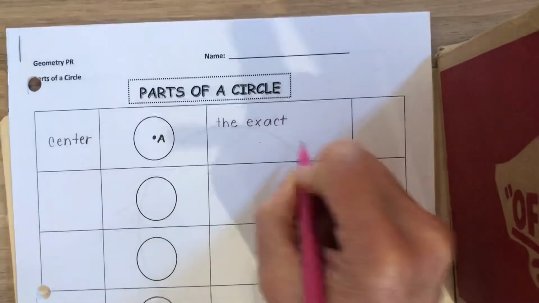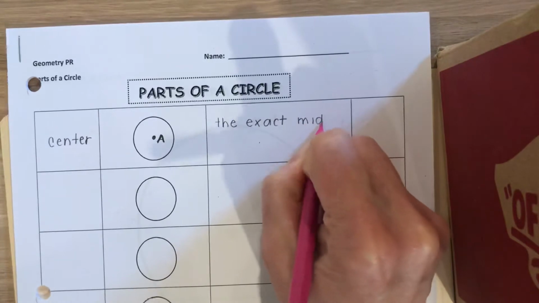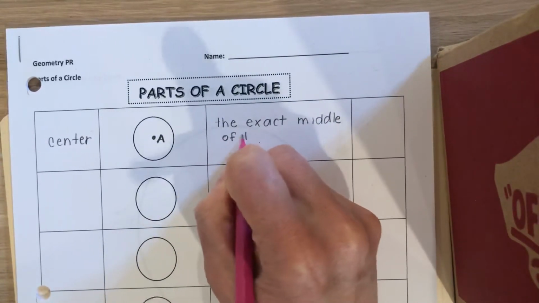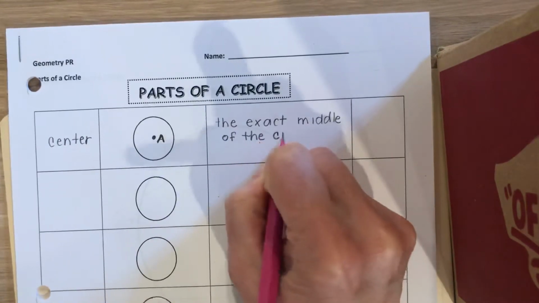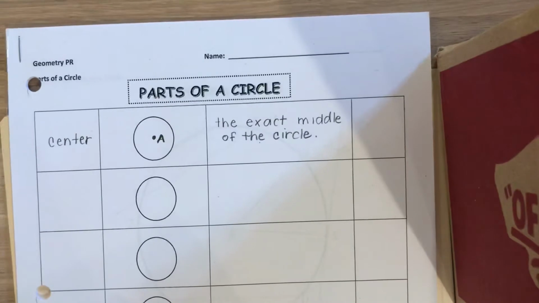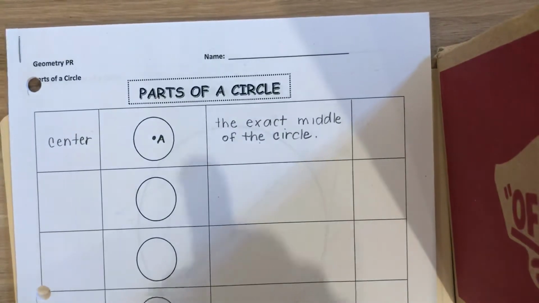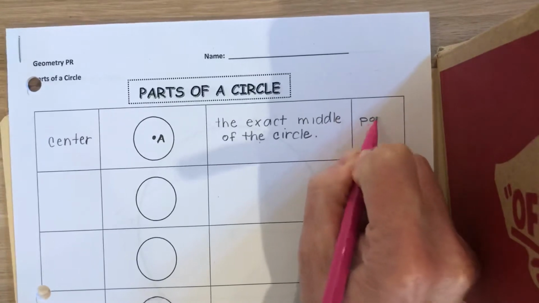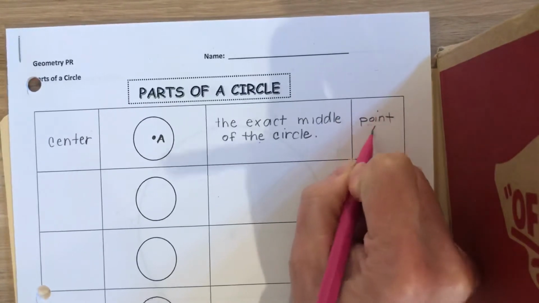The way we would name the center point is just point A.